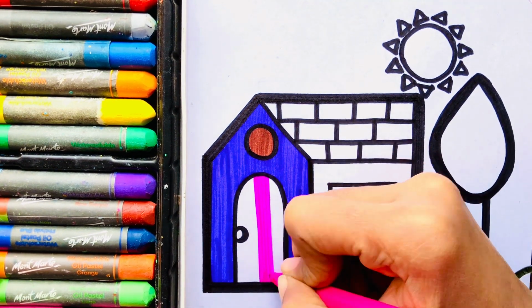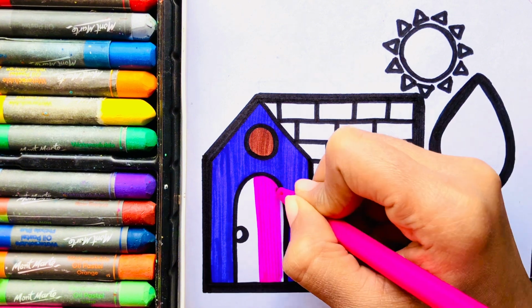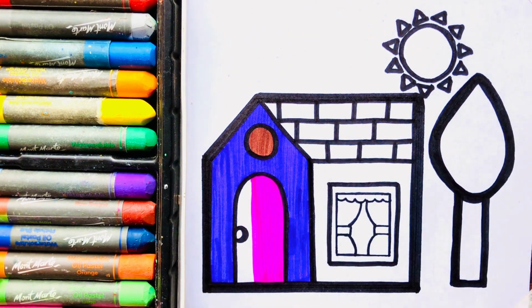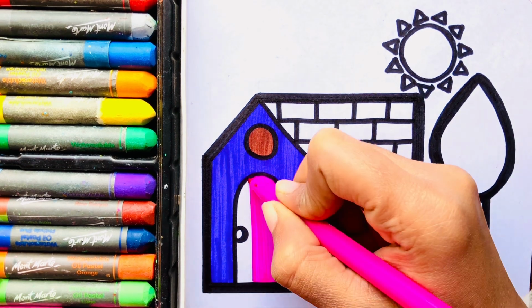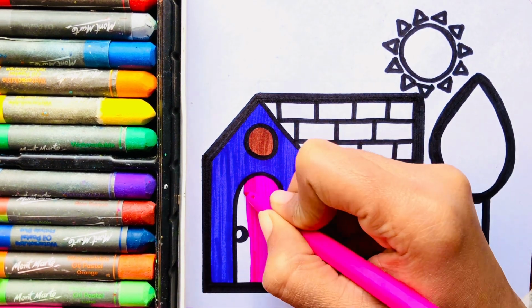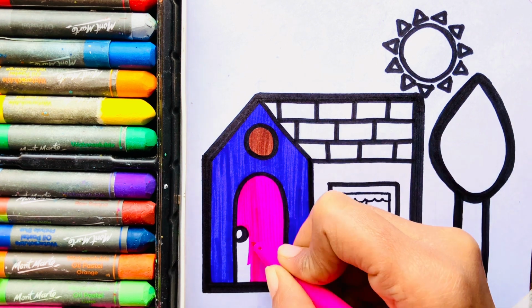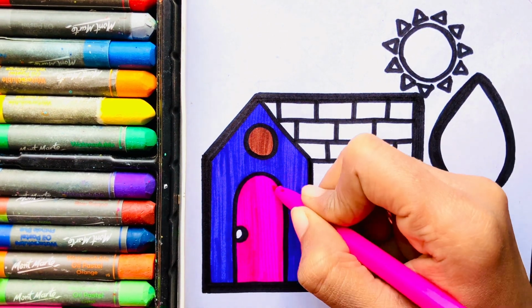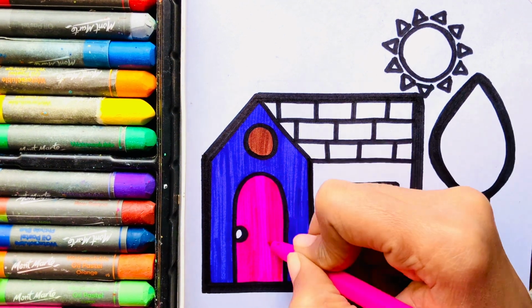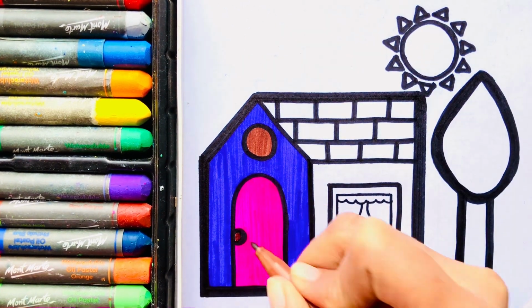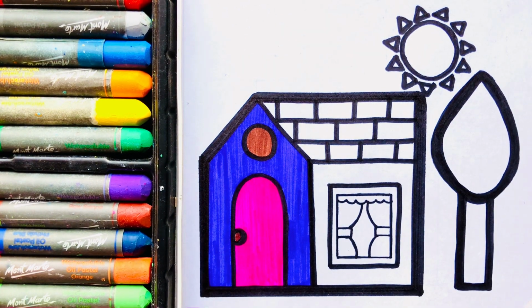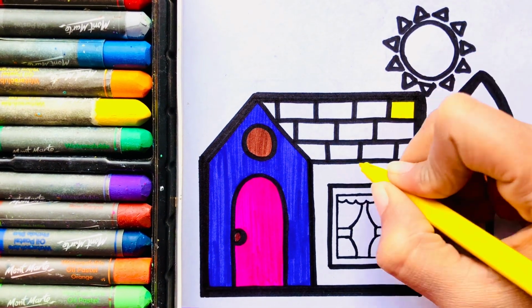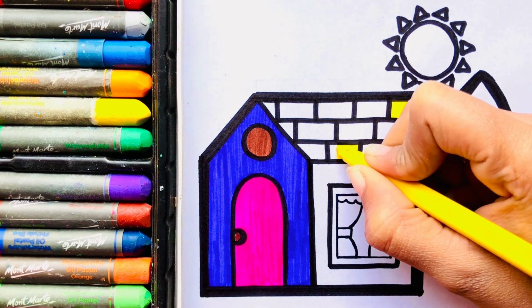This is a pink color. Which color, kids? This is a pink color. This is a yellow color. Which color, kids? This is a yellow color.